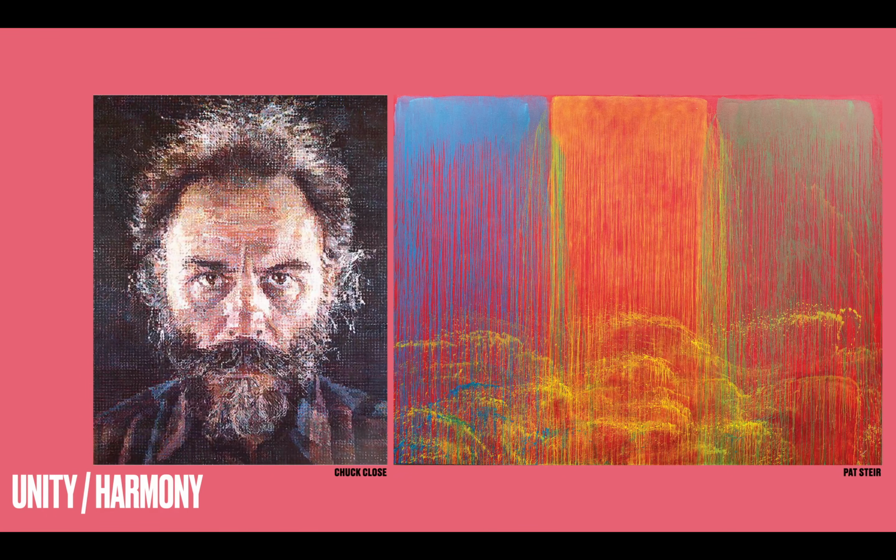Unity and harmony. We can rely upon unity and harmony to give us a recipe. So with Chuck Close's piece on the left, those dots are almost like pixels, and that's what makes up the whole composition. And those dots are reliable because they're used so consistently that unity or harmony creates that recipe.